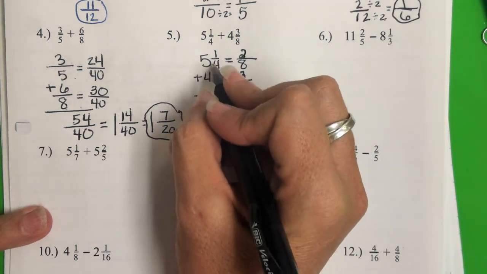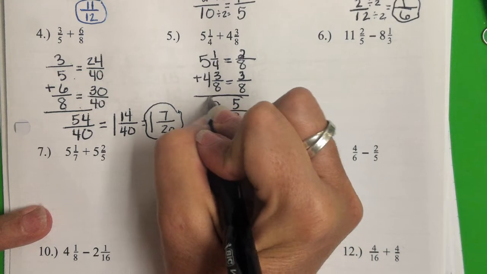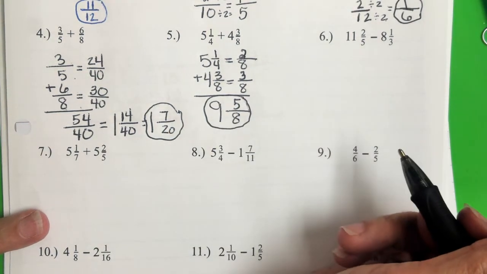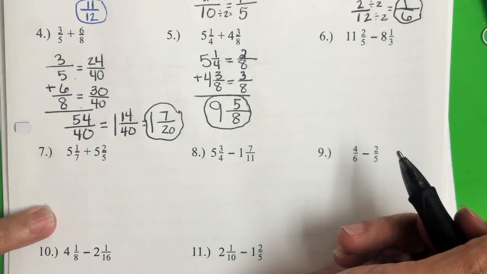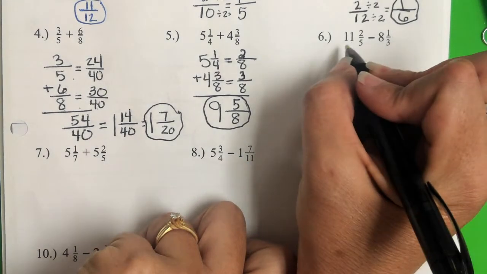Look over here. There's some whole numbers. 5 plus 4 is 9. Can you simplify that? Does anything go into 5 and 8? No. Evenly? Okay, let's try 6.